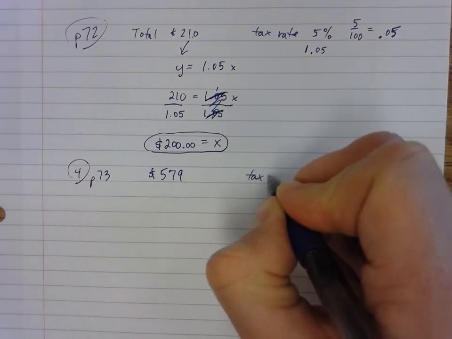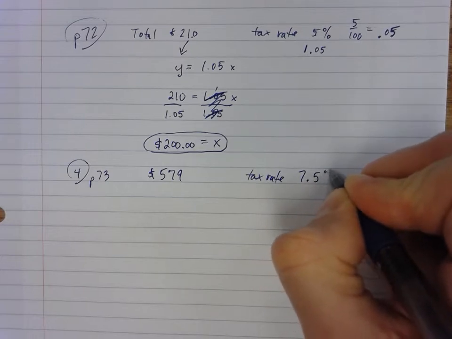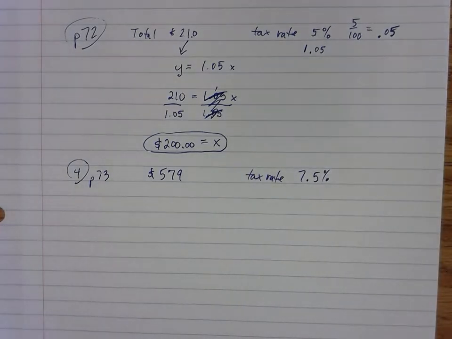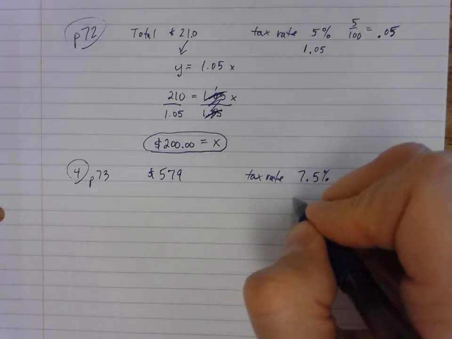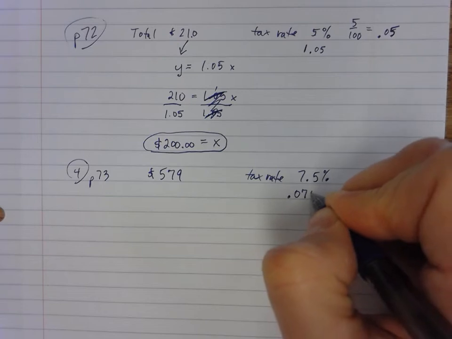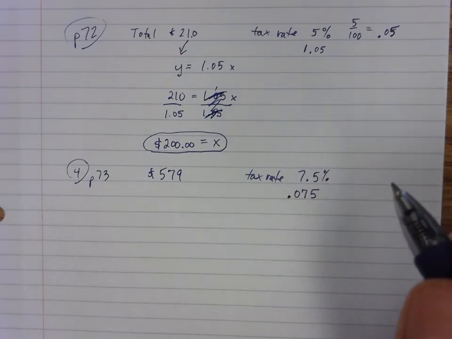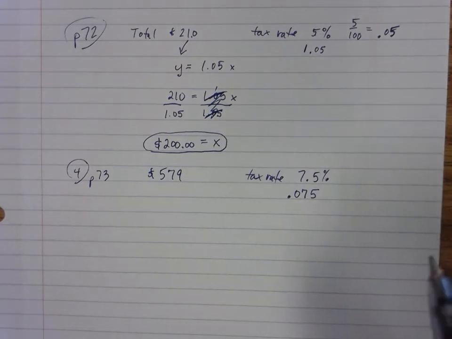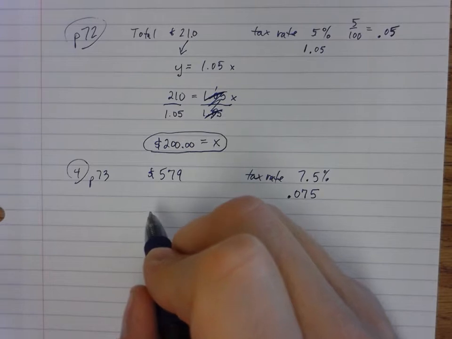Alright, so we haven't really done many of these that have had a decimal in them. If it was 7%, of course we would write 0.07 for that, okay? But this is 7.5%, so the decimal for this is not just 0.07, but 0.075. So if we change it to the decimal, that's 0.075, or 75 thousandths, if you want to get into that. Since it just wants to know just the tax, okay?